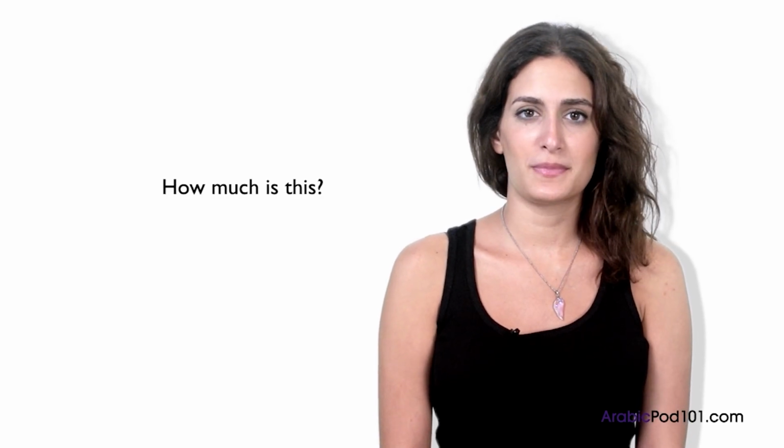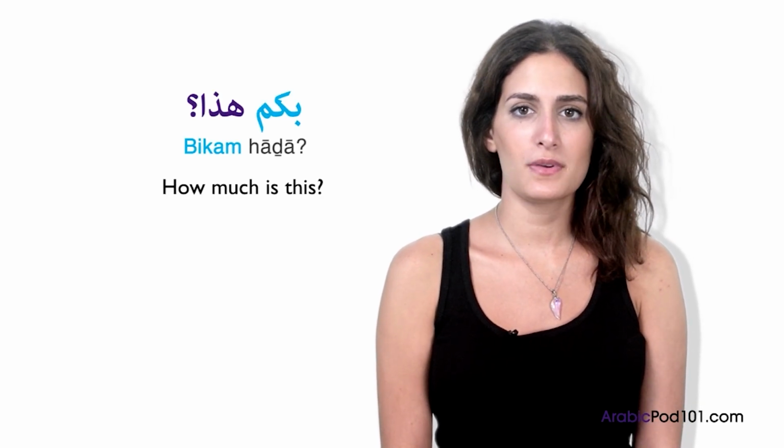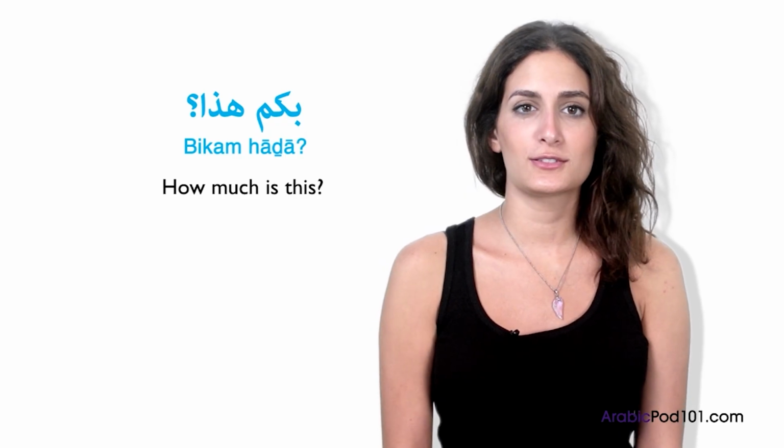In the last lesson, we learned how to count in Arabic. I hope you spent some time practicing the numbers because they will come in handy in this lesson. We're going to learn how to go shopping in Arabic-speaking countries. Before we go, you need to know how to say, how much is this? بكم هذا؟ بكم هذا؟ Are you ready to go shopping?